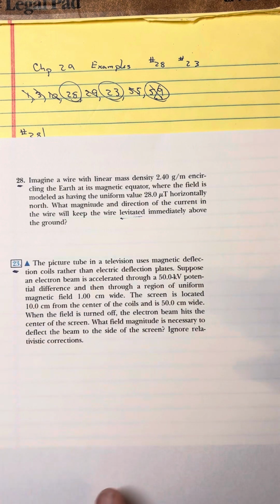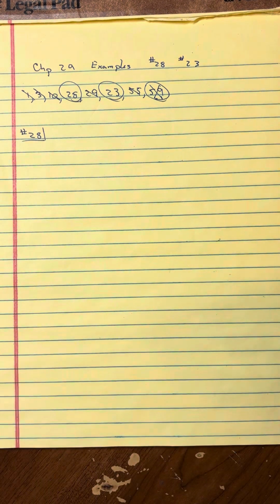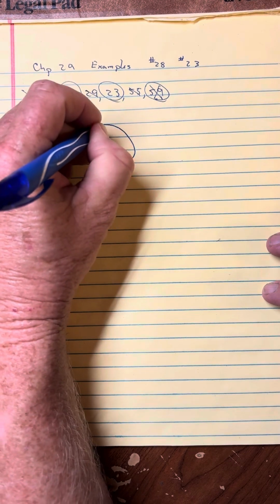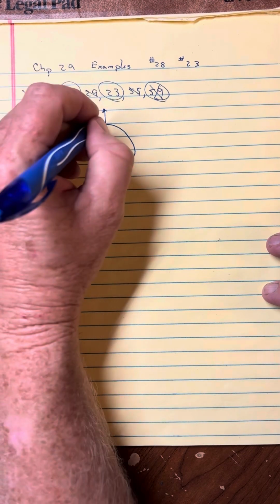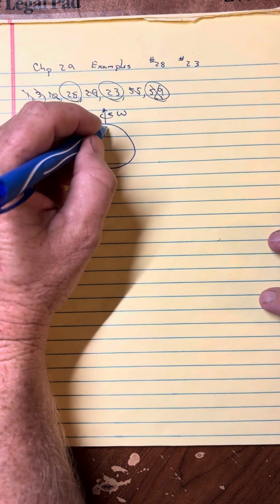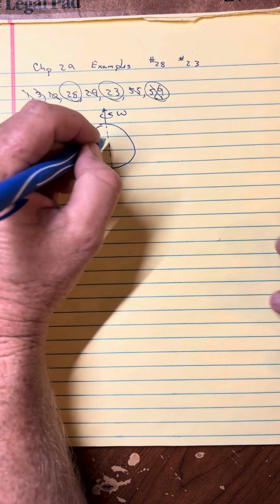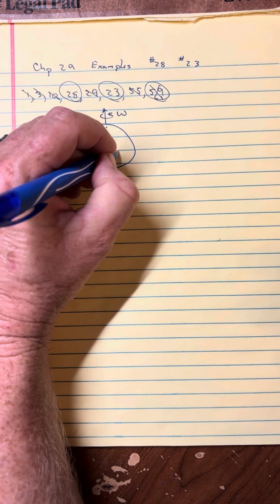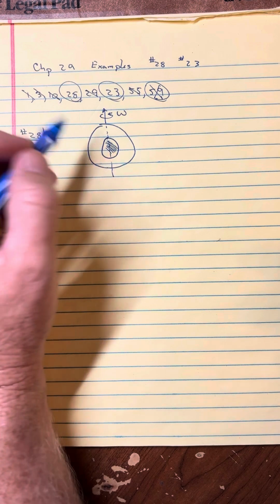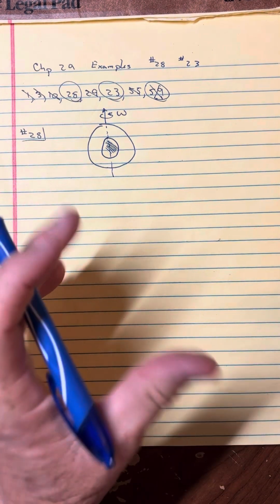Okay, now to fully understand this, we have to understand that we have the Earth, and it's rotating around what we call the geographical North Pole. And then there is the core, which is actually an inner and an outer core, but the outer core is a liquid.